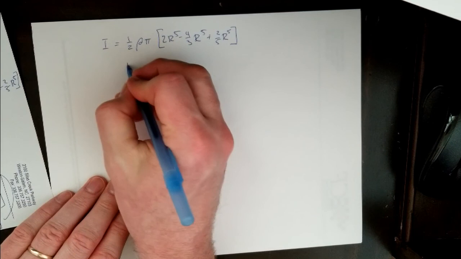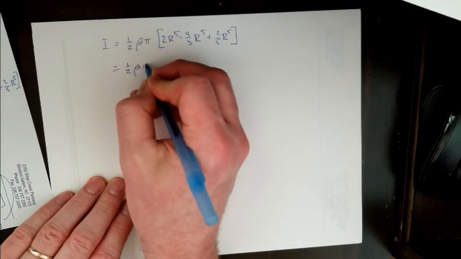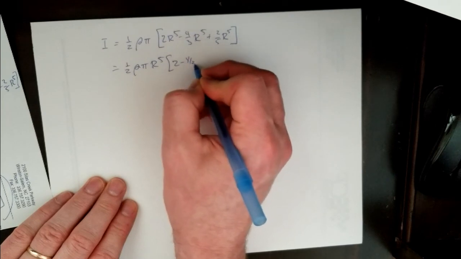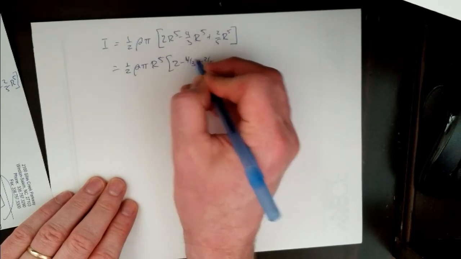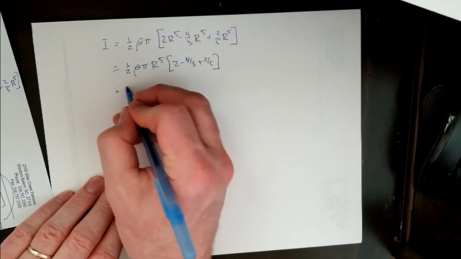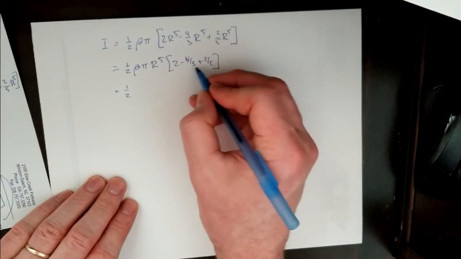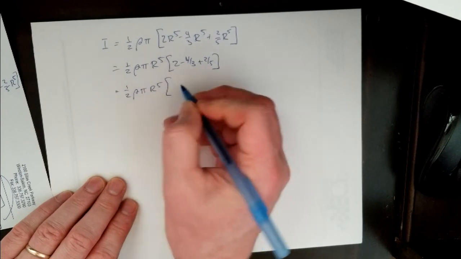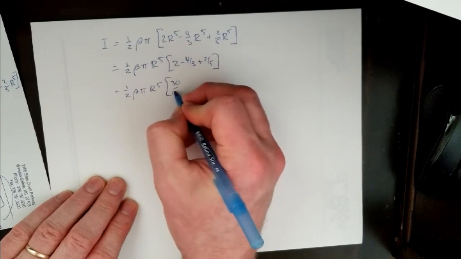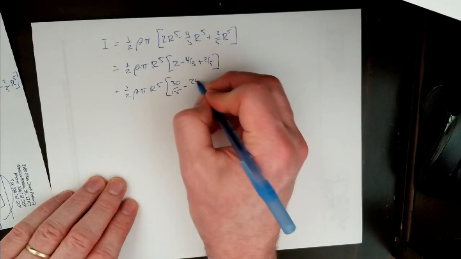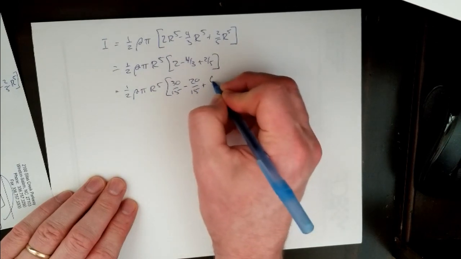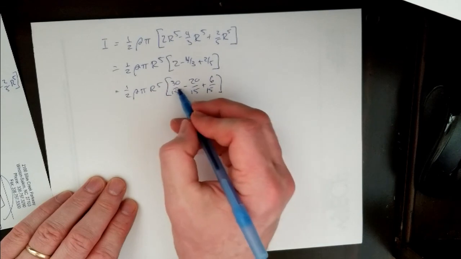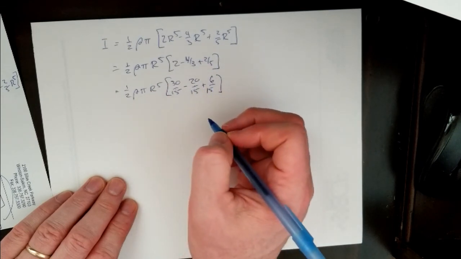Factor R to the 5th out, so I have 1/2 rho pi R to the 5th times 2 minus 4/3 plus 2/5, which, with a common denominator of 15, is 30/15 minus 20/15 plus 6/15. So that's 16/15.